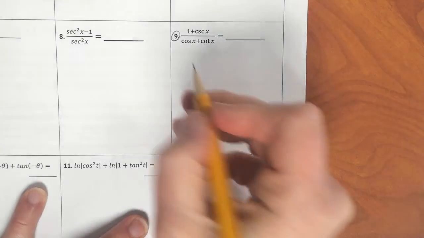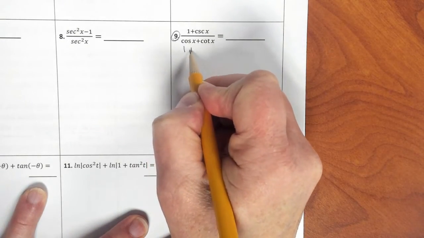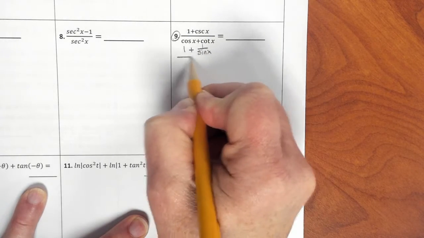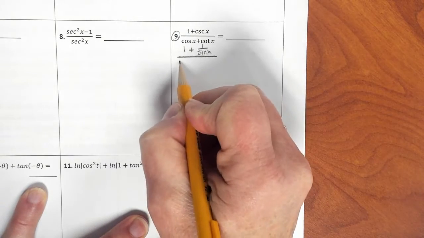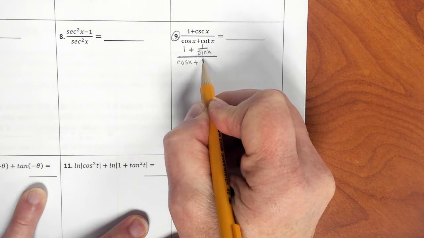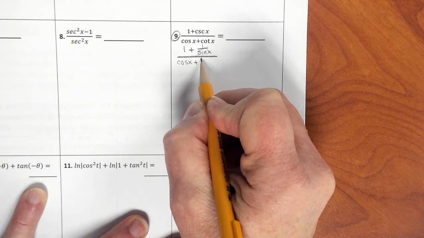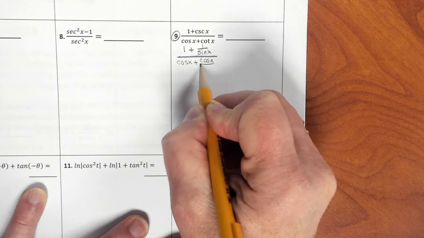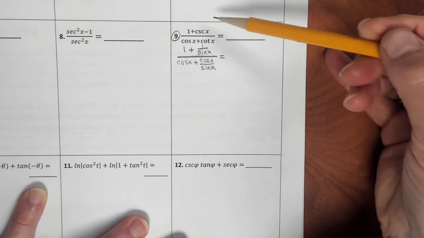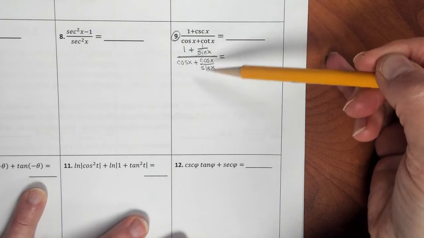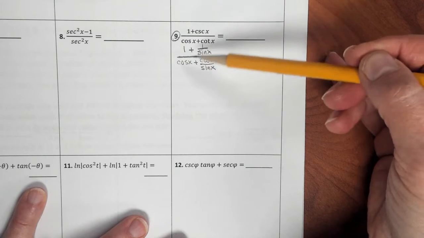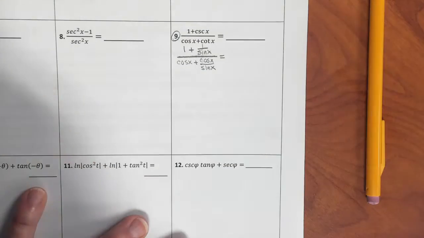So I'm going to rewrite this as 1 plus cosecant, which we said was 1 over sine x, all over cosine, plus cotangent, which we learned from the quotient identities is cosine of x over sine x. Equals. I'm working vertically. Now I have a fraction in the numerator and a fraction in the denominator, so I'm going to need a common denominator in each.